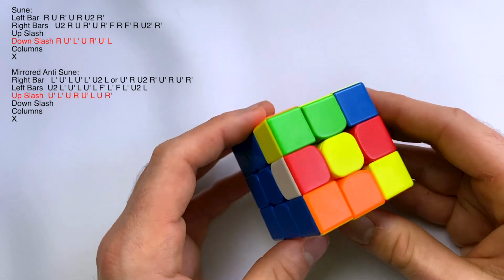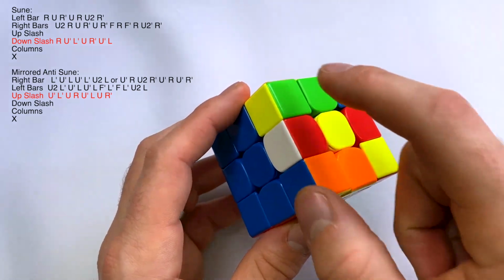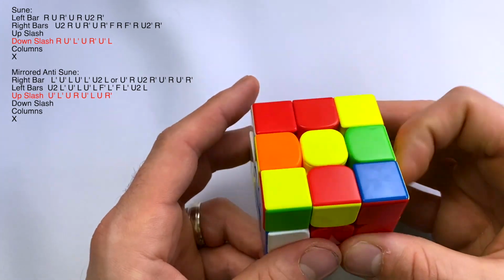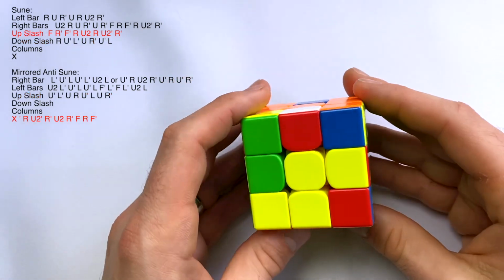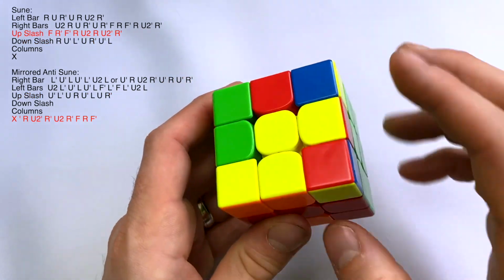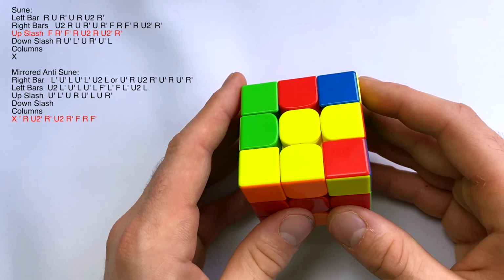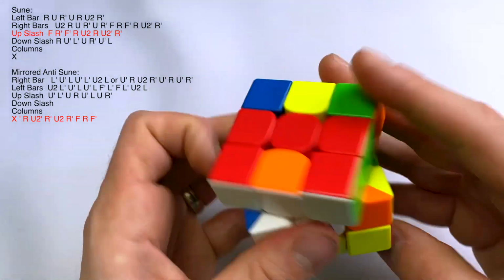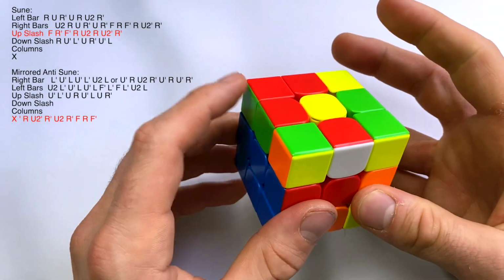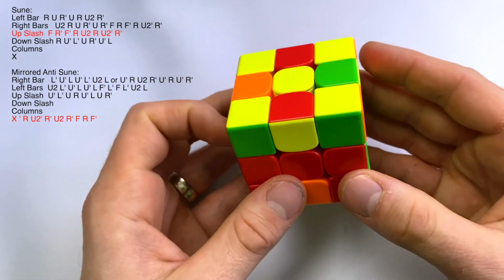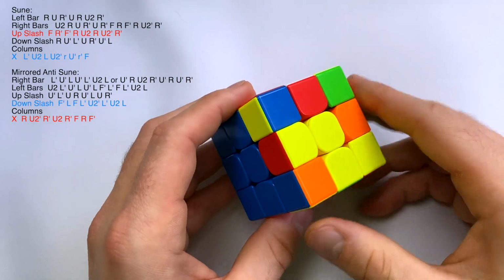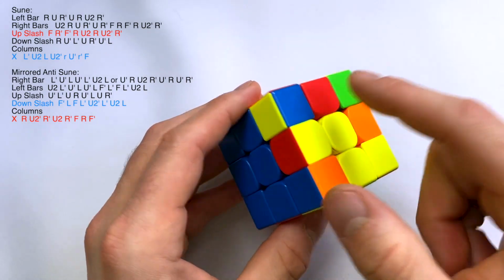Same thing on the left side, opposite colors on top. These are not matching. And the other case where you have opposite colors on top, but these are matching, you'll start with a reverse sledgehammer, and then U2, insert that edge again, just like that. So same thing on the left side, opposite colors, these colors are matching.